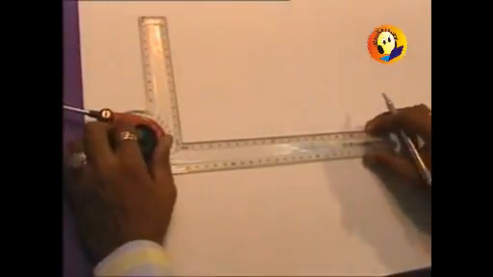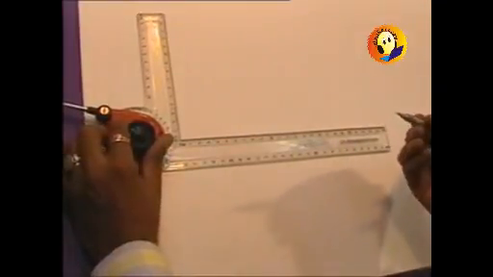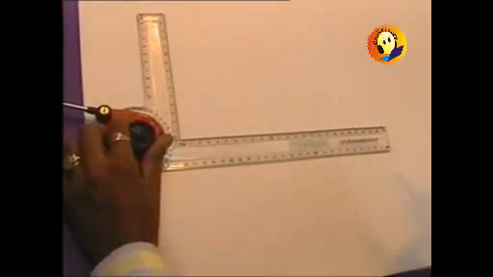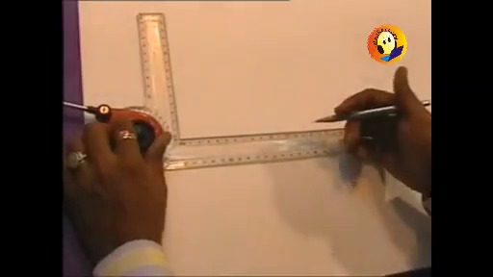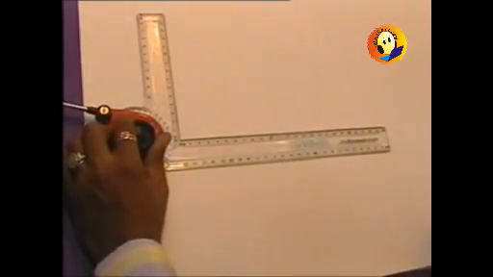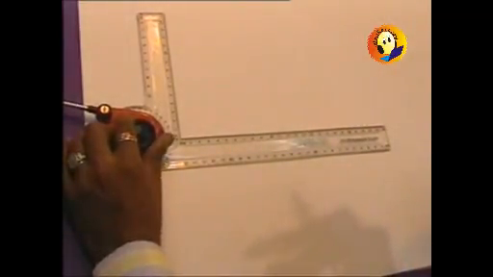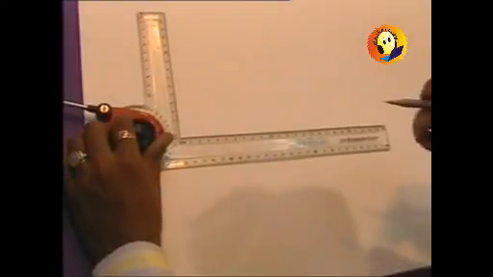So let us start with the next problem of penetration. This time it will be a cylinder which is penetrated by, say, a square prism.